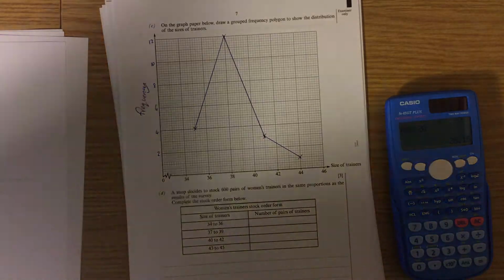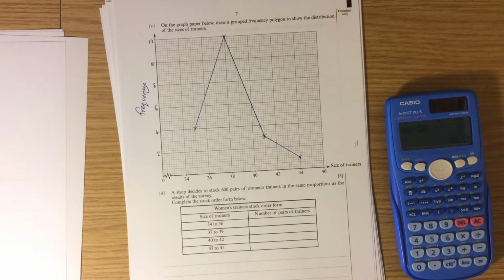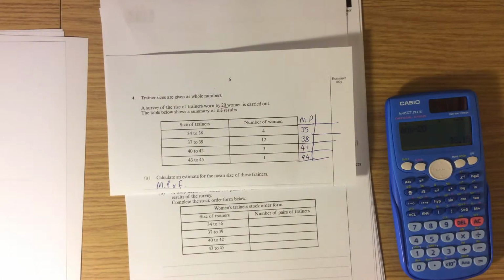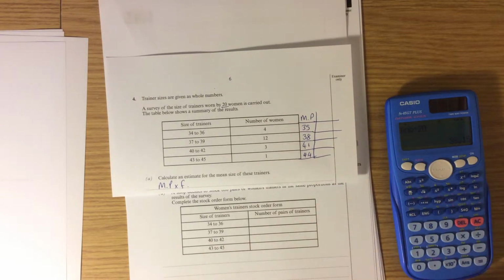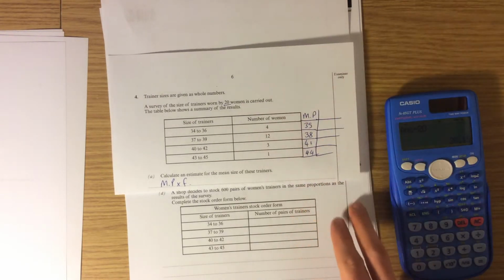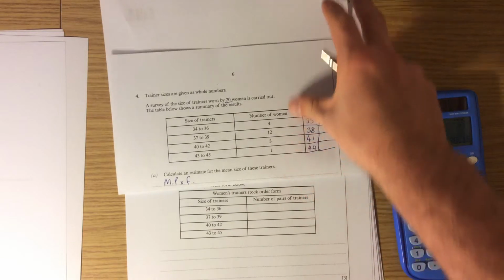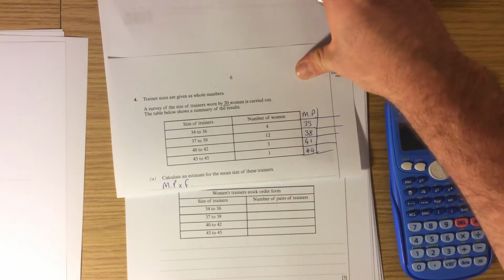Part D. A shop decides to stock 600 pairs of women's trainers in the same proportion as the results of the survey. Complete the stock form below. So here are the results of the survey, and we need to use proportion to work out how many pairs of each size are required in the new 600 set of stock.